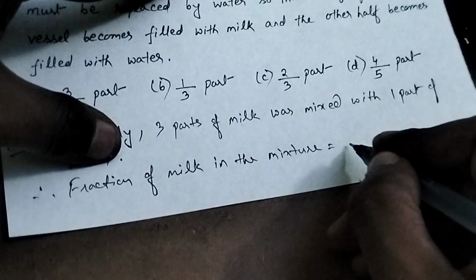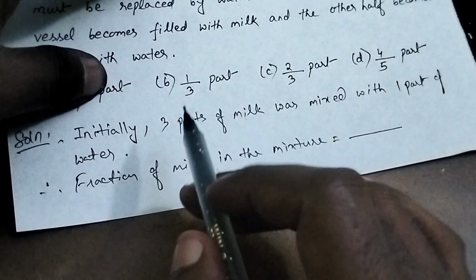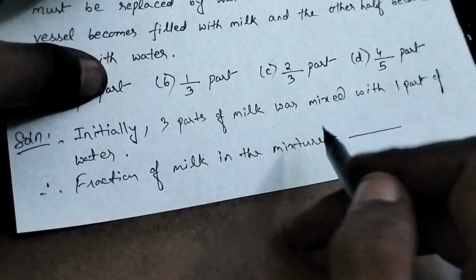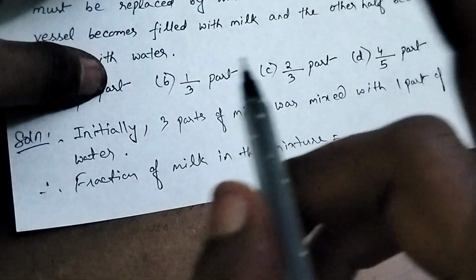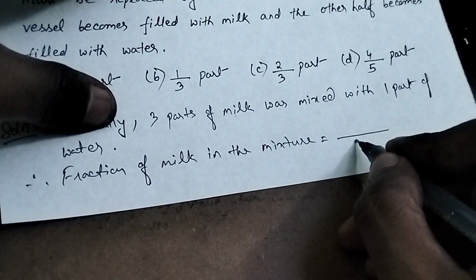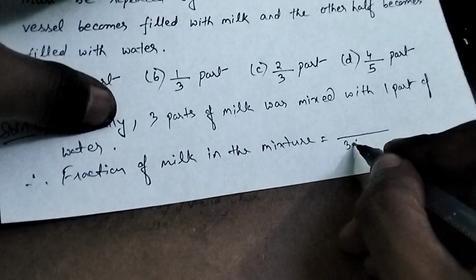That means in total there are 4 parts, 3 plus 1.